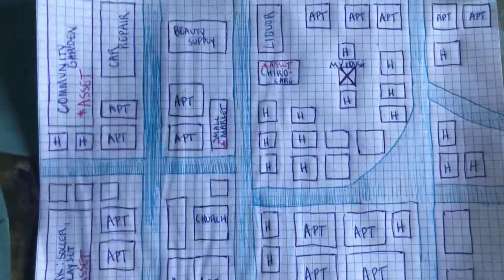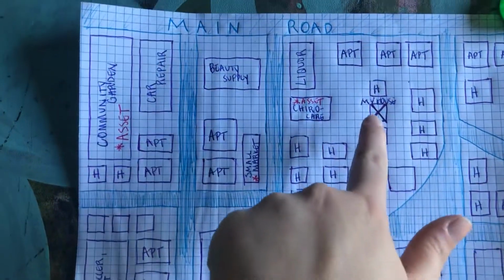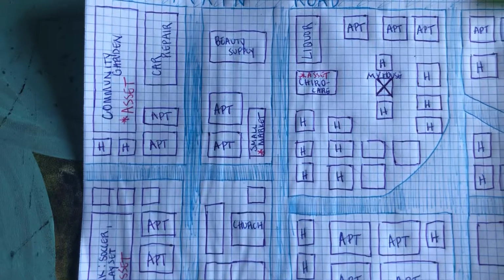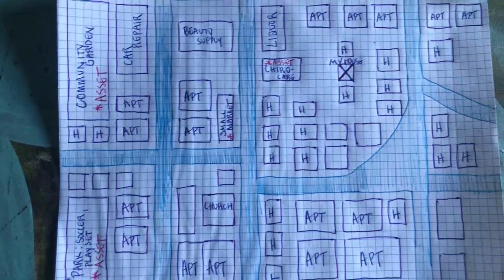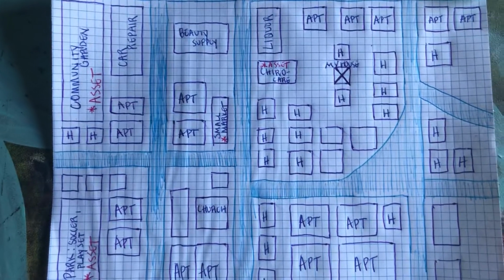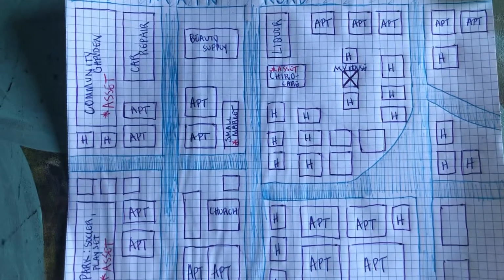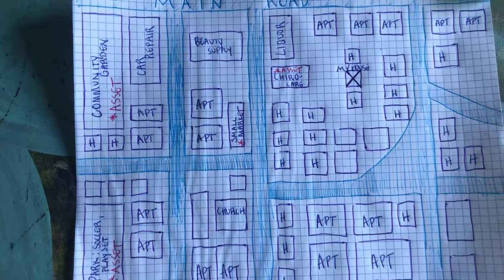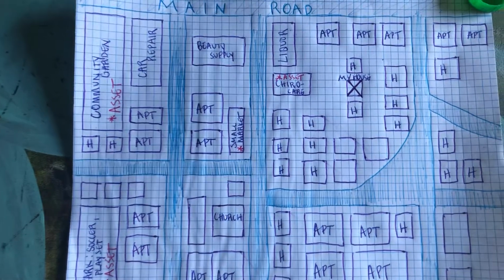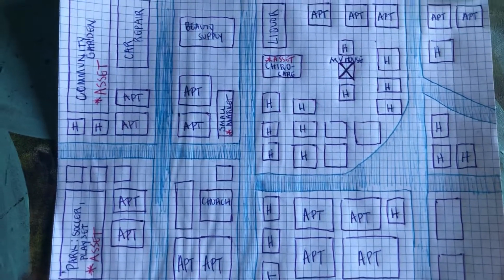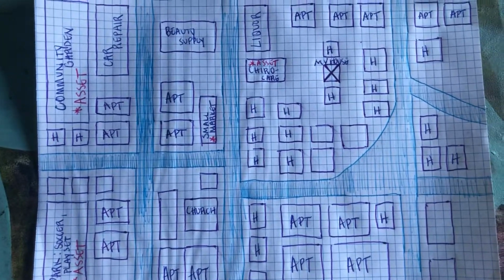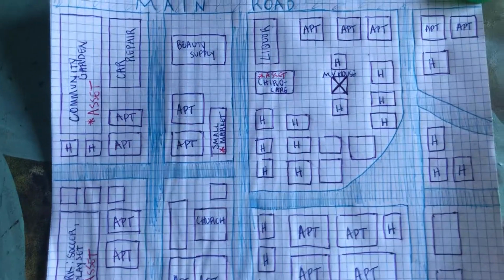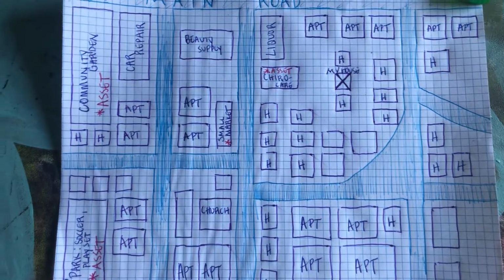So first off, I'm going to point out my house right here. That's about where I live. It's mostly residential area. A lot of apartment buildings, a lot of houses, but for the most part, a lot of the houses do have small backyards, but definitely large enough to have a garden or something to that extent.